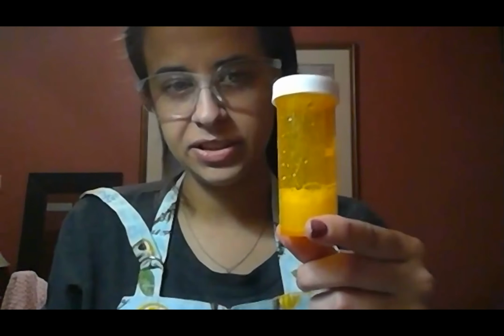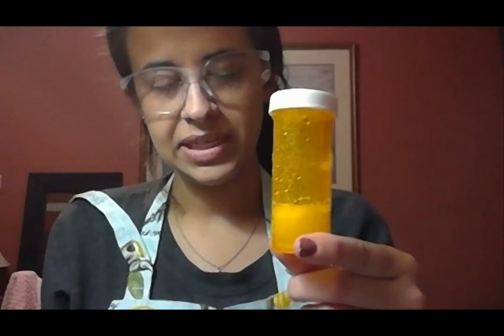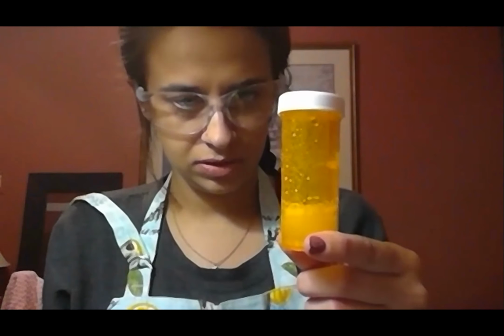So it's definitely bubbling, as you guys can see. It hasn't blown the top off yet.